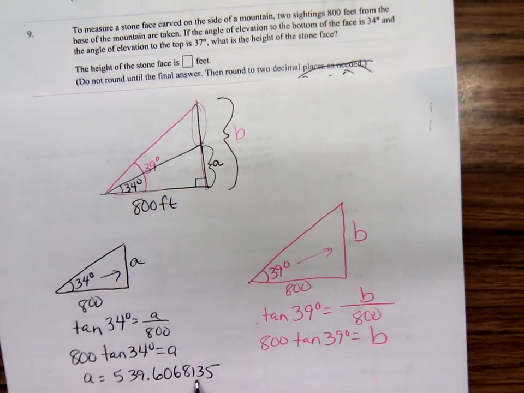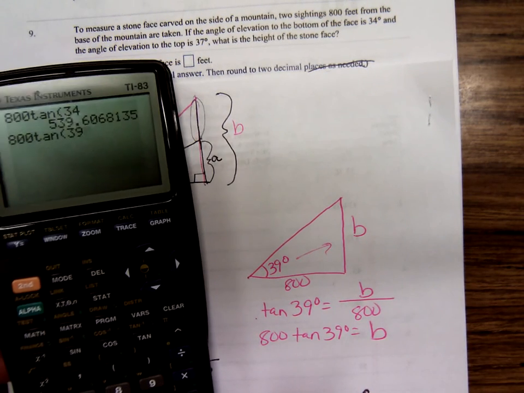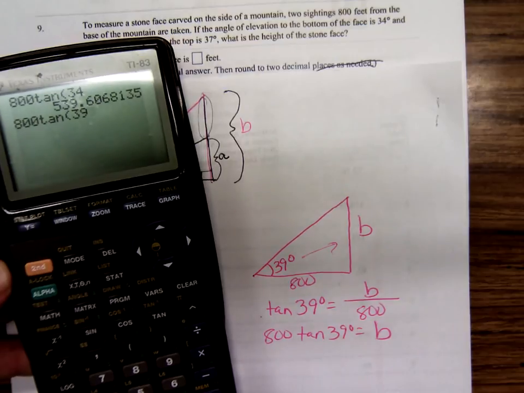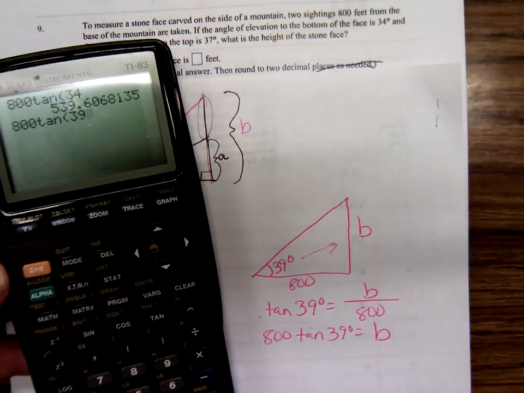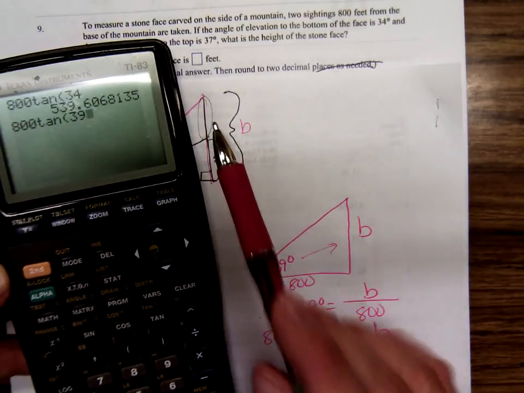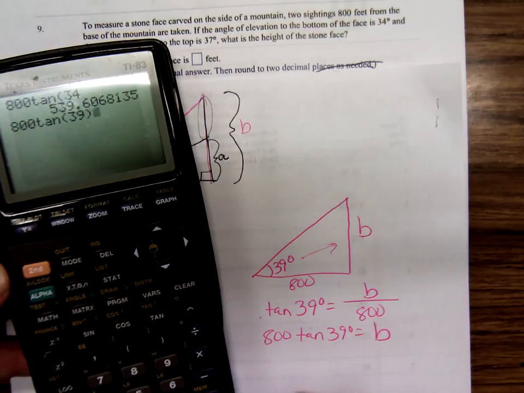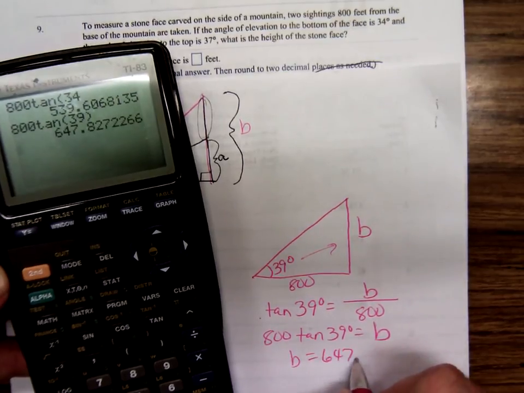So B is 800 tangent 39. Now don't get carried away now that I've shown you the degrees and minutes mark. You don't need to be hitting the degrees as long as you have it set in degree mode, unless it says degrees and minutes. If you just put 39, it's going to assume degrees. So 647.8272266.